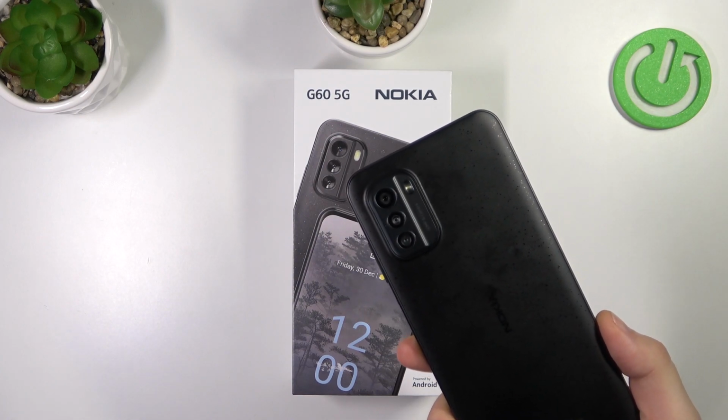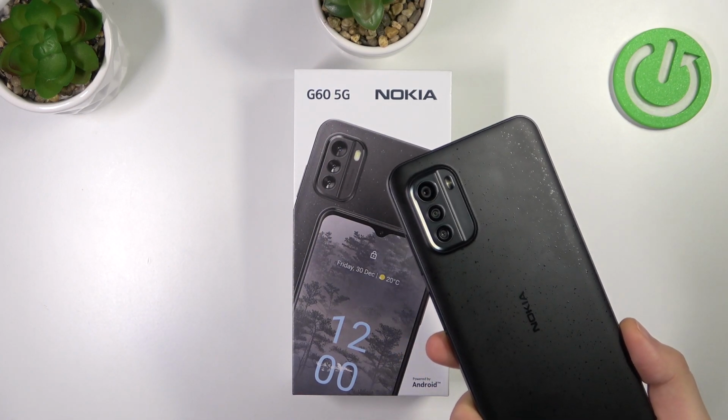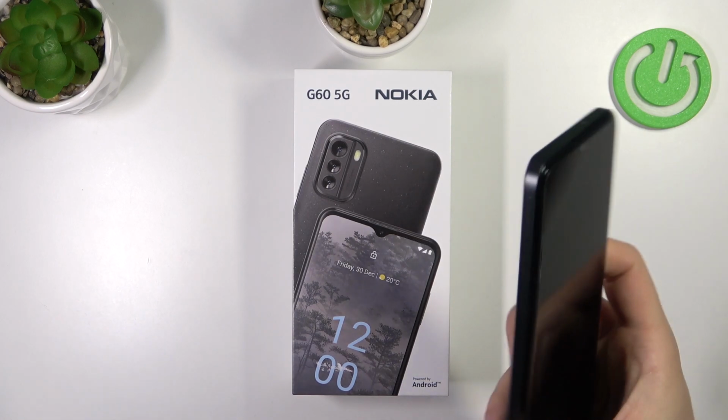Welcome guys, today I am with the NOKIA G60 5G and I will show you camera pro mode on this smartphone.